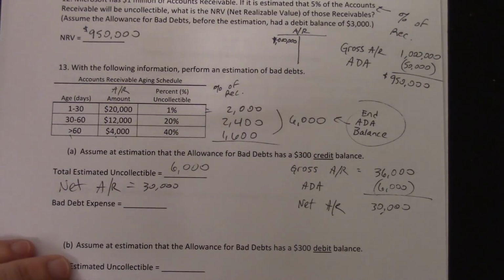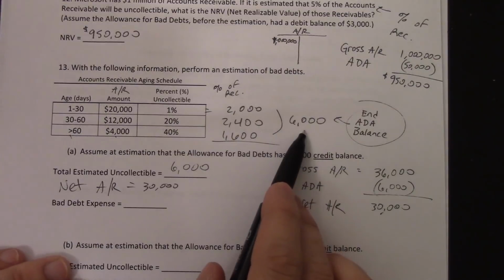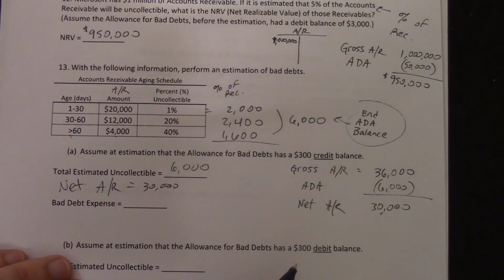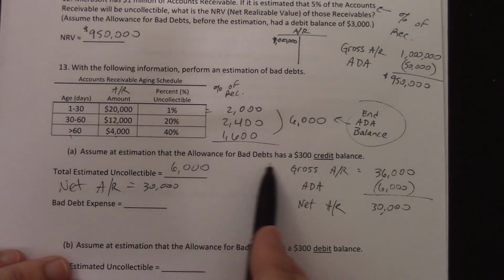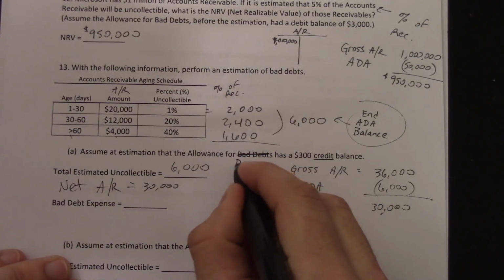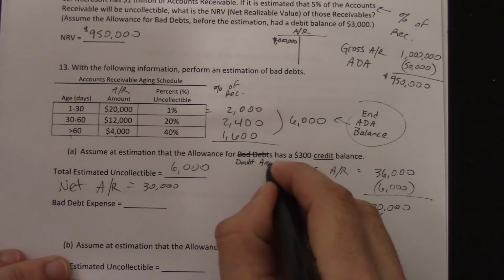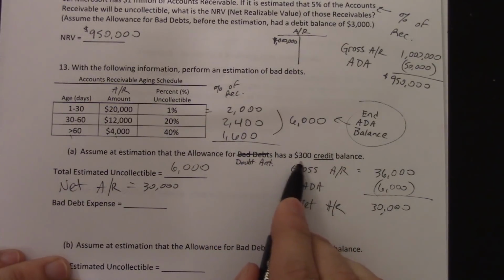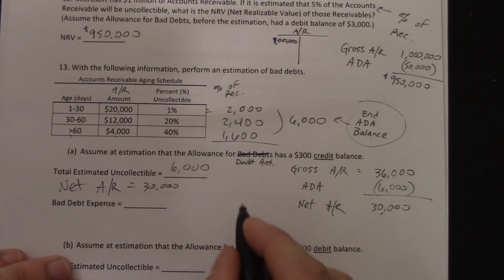What's our bad debt expense? You might be tempted to say 6,000, but that's incorrect. We're going to assume that allowance for doubtful accounts has a $300 credit balance.